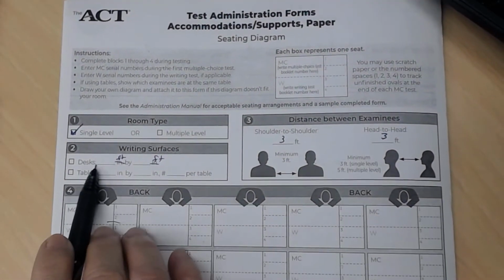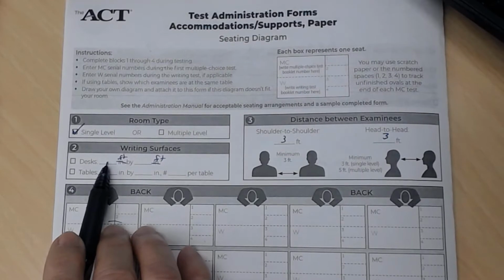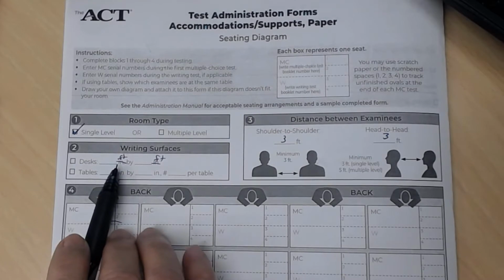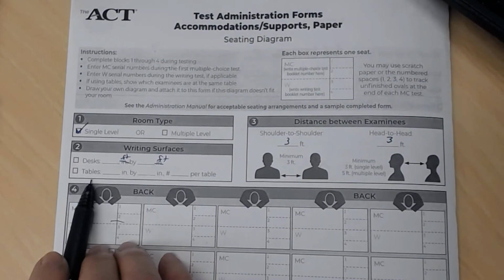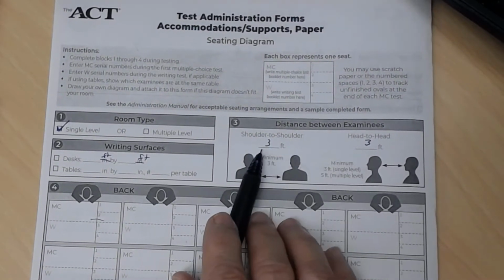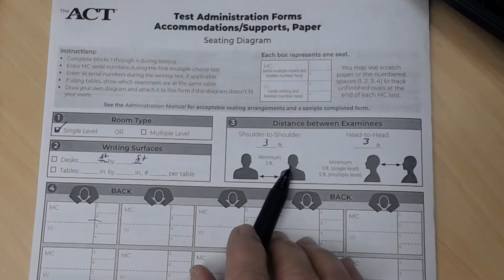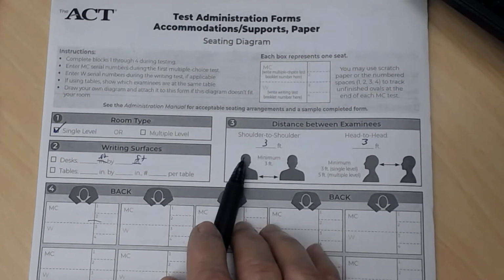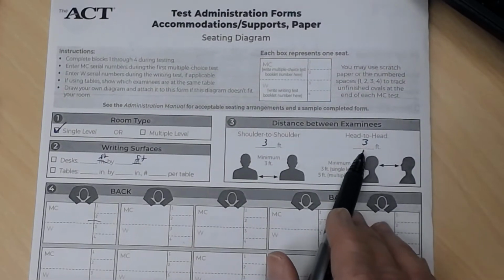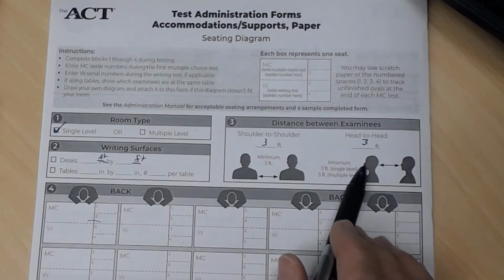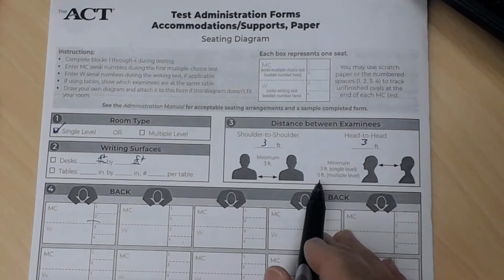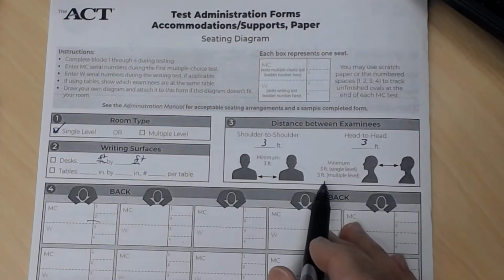If it's a desk, you do have to estimate what the writing surface is. It did have inches; if you needed to write it in feet, put feet. Same thing for a table. The shoulder to shoulder length should be a minimum of 3 feet. Make sure students are 3 feet from shoulder to shoulder. It must be at least 3 feet from head to head for single level. If it's multi-level, hopefully you're not using multi-level, then it needs to be 5 feet.